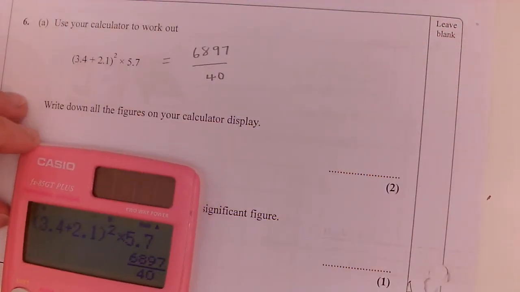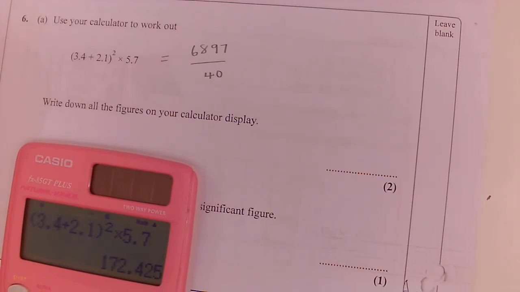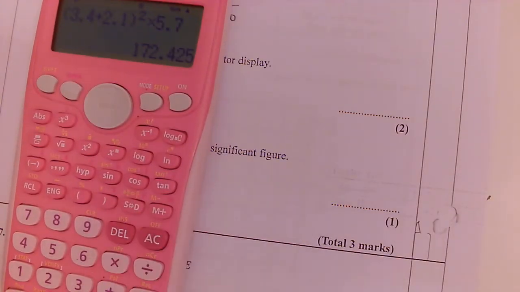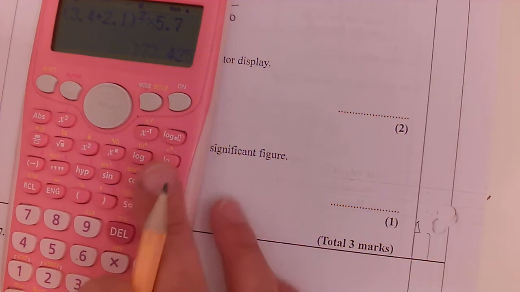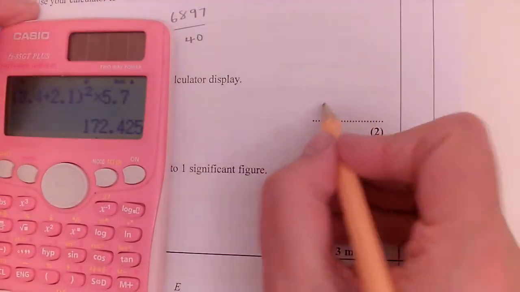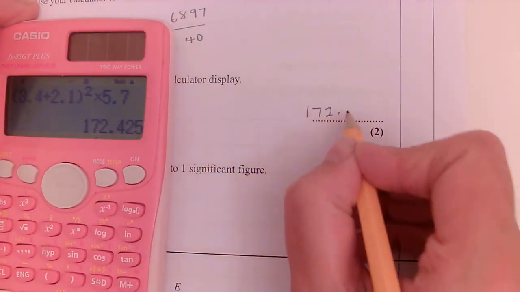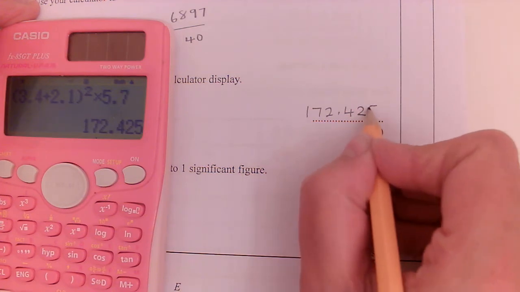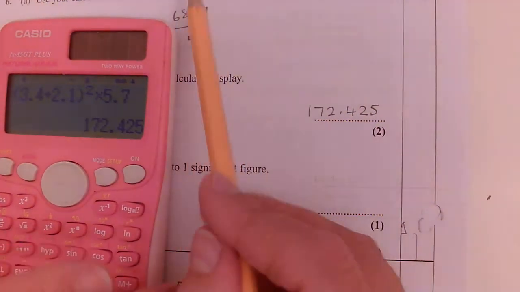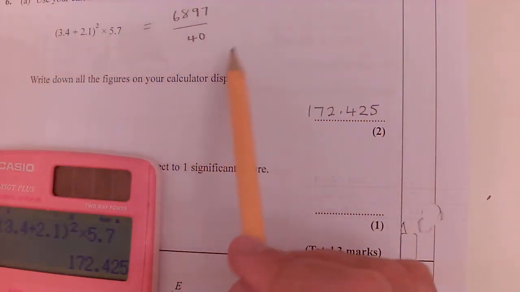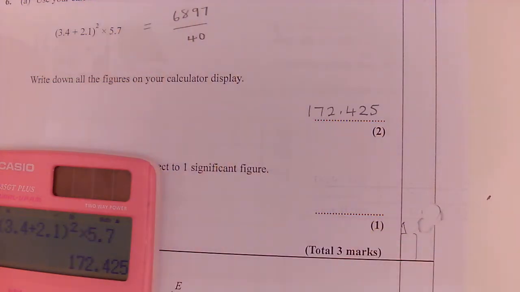So write down all the figures, and then I press this S to D button here, and that changes it for me. So my answer is 172.425. Now it's important to show this line of work in here, just in case I make a little mistake, then I'd still get my method mark.